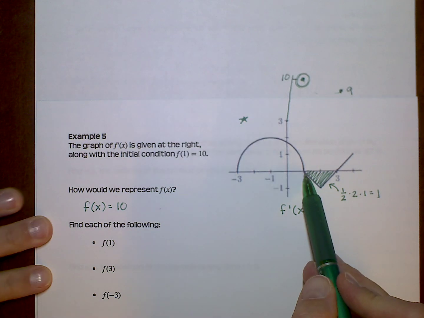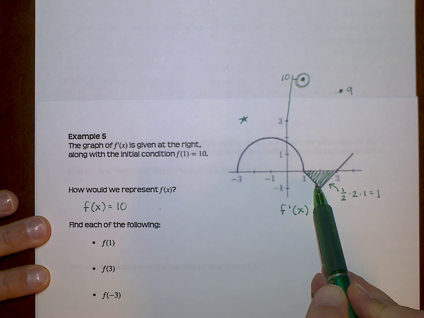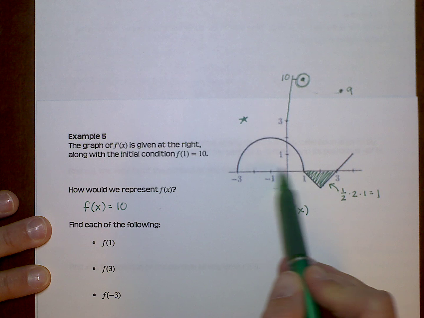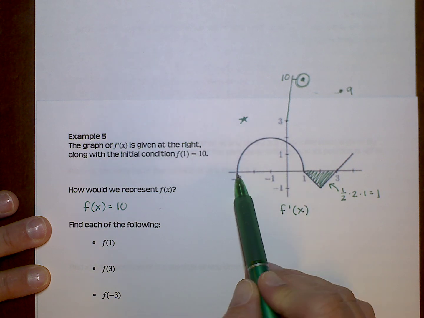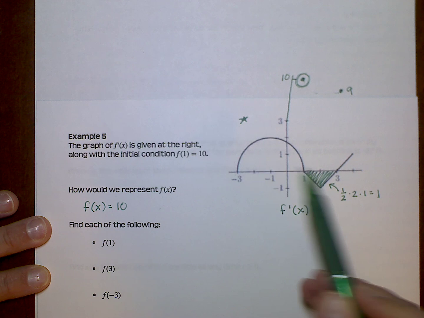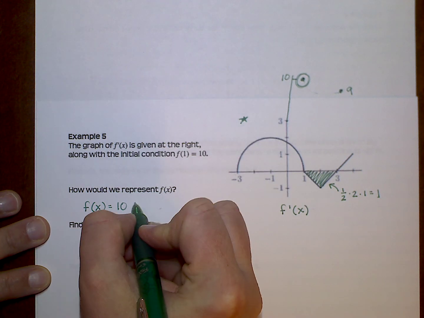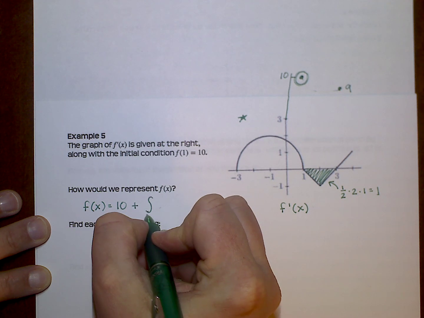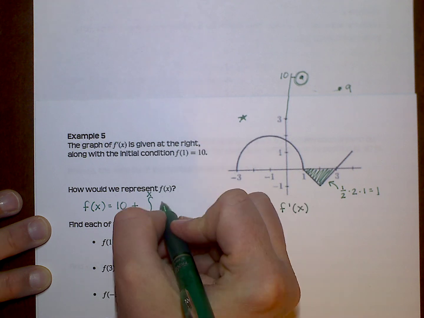And then if you think about how I represent this area that I found, well, that's an integral from 1 to 3. If I think about going backwards, that's an integral from 1 to wherever, 1 to -3, 1 to -1, and so on. So I'm going to start at 10, and then I'm going to change by whatever the integral is from 1 to x of f prime.